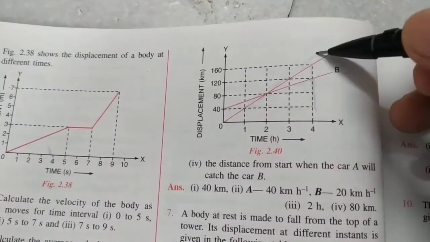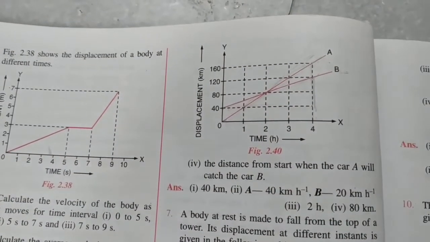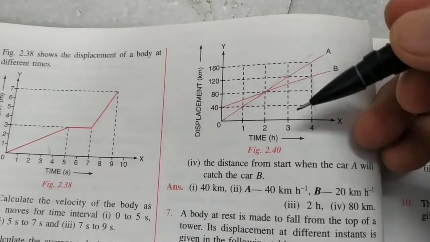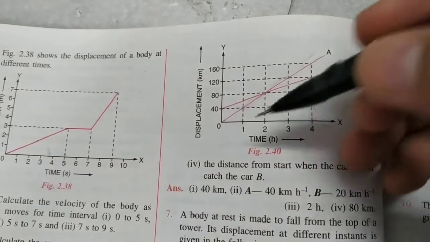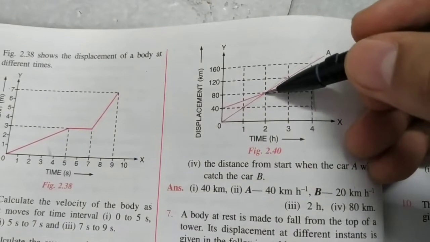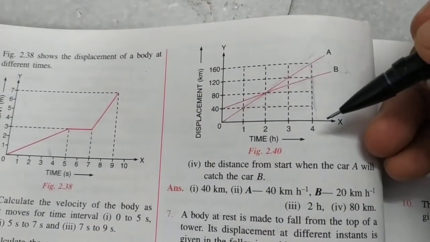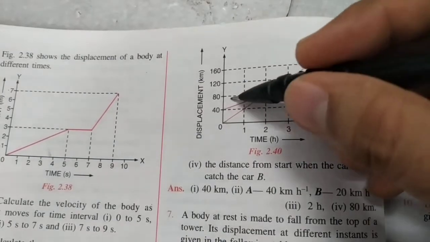Clearly, A's velocity is more than B's velocity. That is why A could overtake B after some time. But at what time did they catch up? A was initially behind B, but at what time did they catch up? After 2 hours. And at what distance did A catch up with B? At the distance of 80 kilometers.